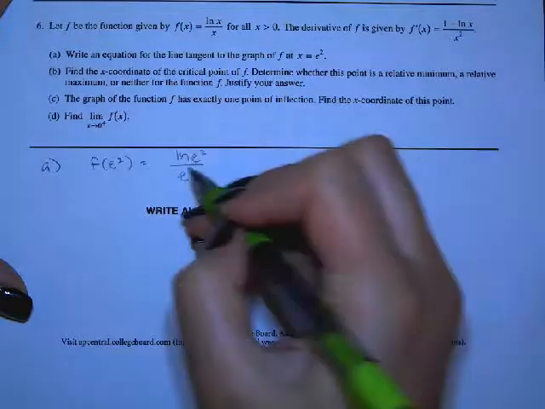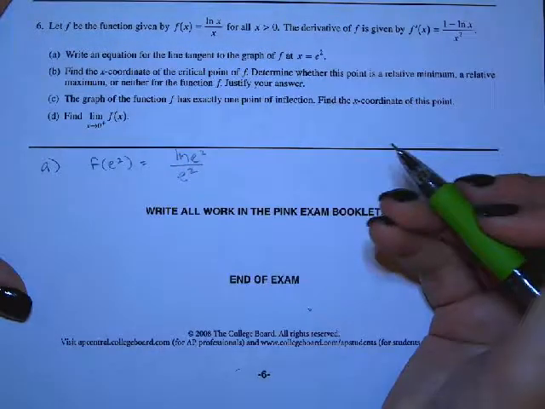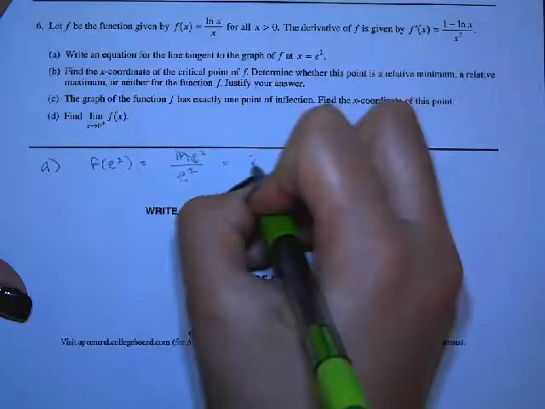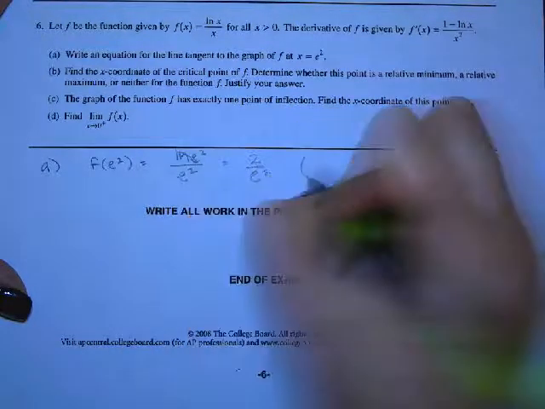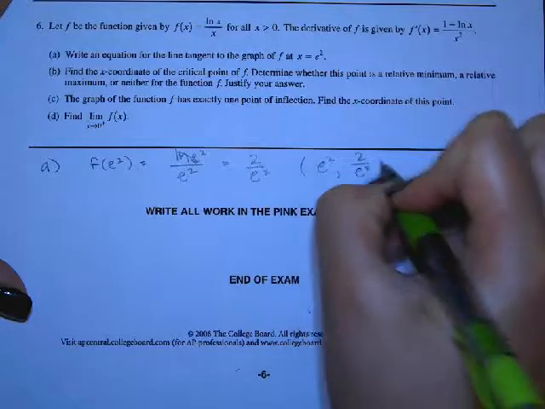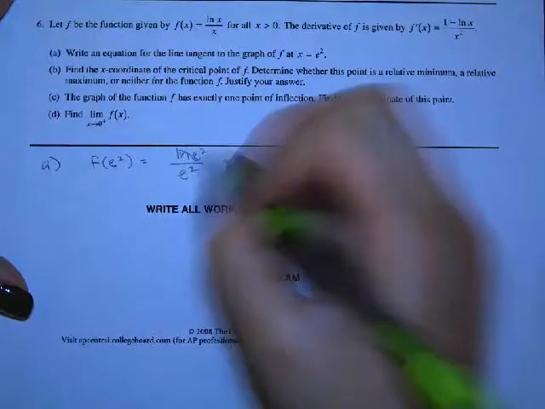Now, if you are not sure about simplifying that, just leave it as it is. It's not a big deal. But the ln and the e cancel out, and so you get 2 over e to the second. They would not mark you wrong for not simplifying the x coordinate and the y coordinate.